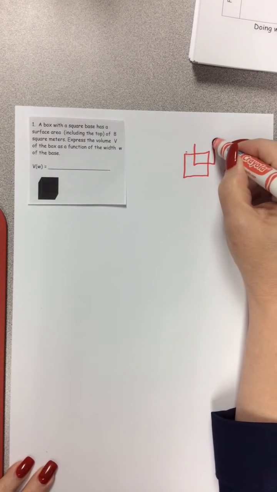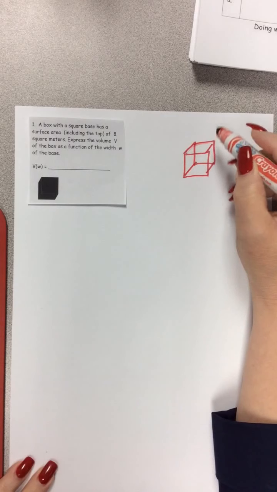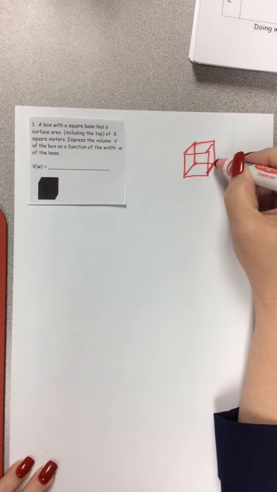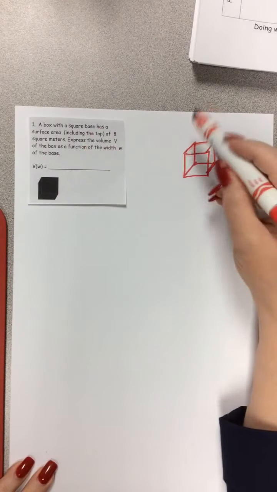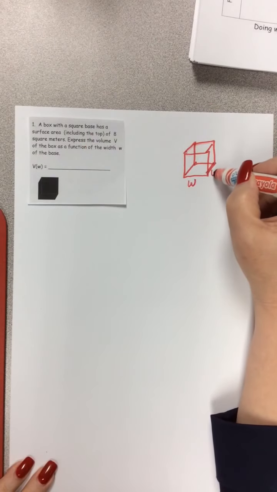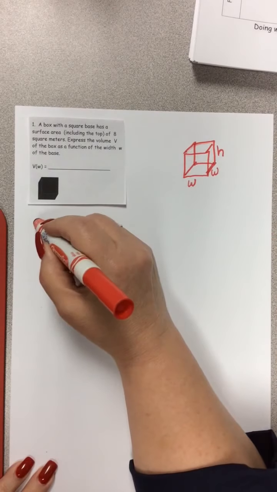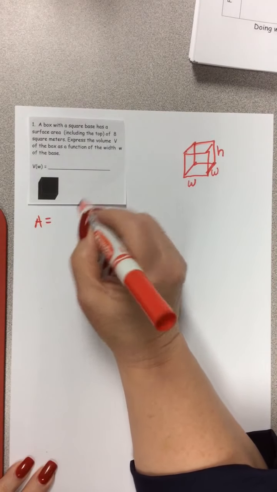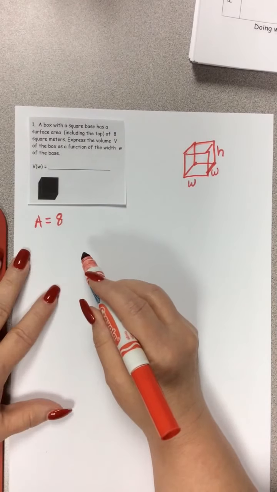You'll just draw two like this, and you kind of connect these. Okay. The box has a square base. Normally a box would be length times width times height, but they told me it has a square base, so I'm going to call it W, and the height of the box is H. And it says it has a surface area of 8 square meters. I'm just going to say area is equal to 8.